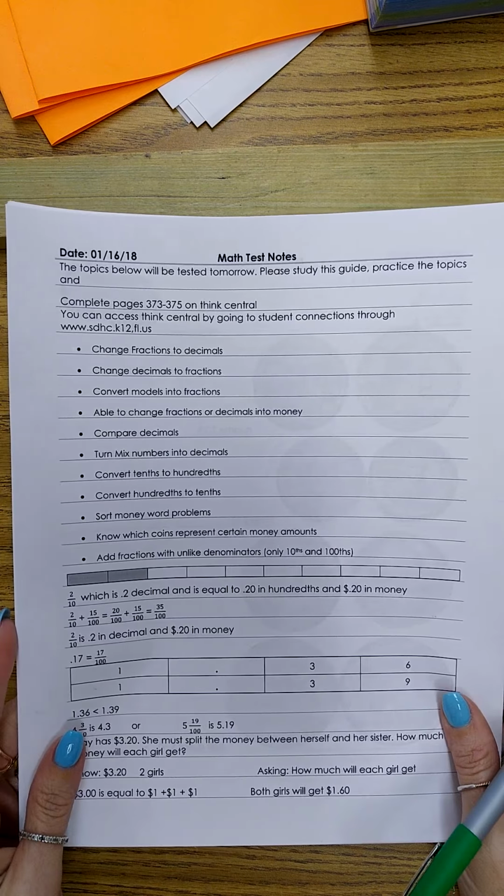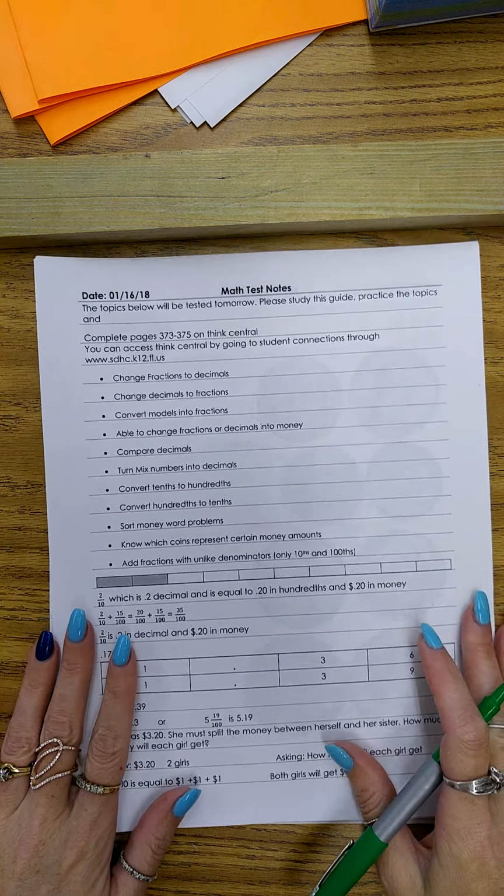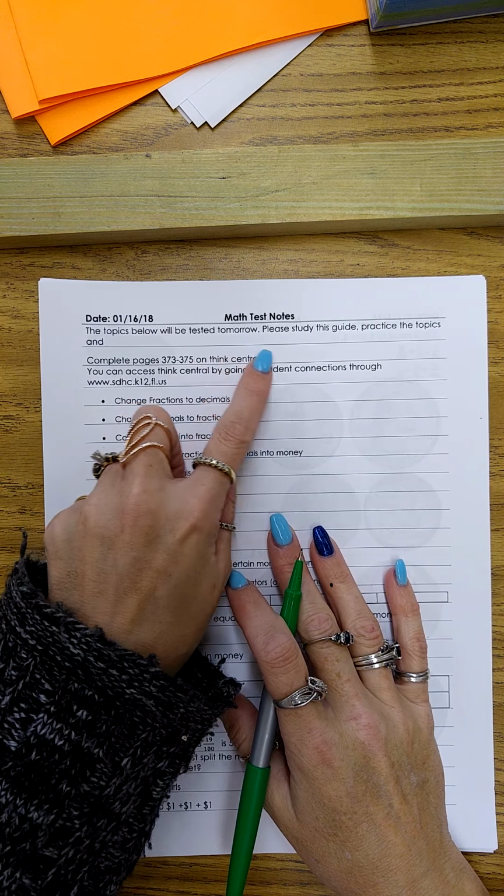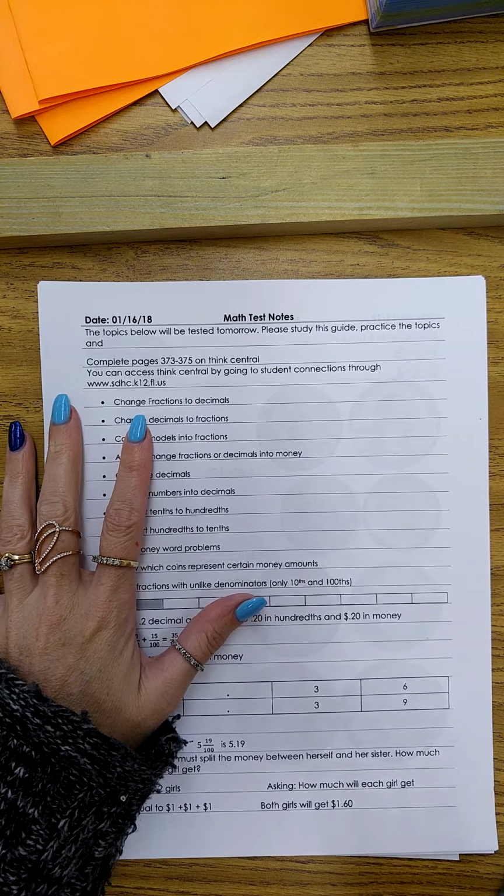We have our Chapter 9 Math Test Review. I wanted to go ahead and go over that with you guys, give a couple of practice problems, and show you how to log into Think Central. So the topics will be tested on tomorrow. Please study the guide and practice.